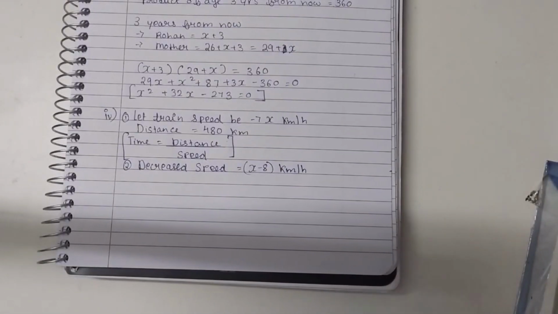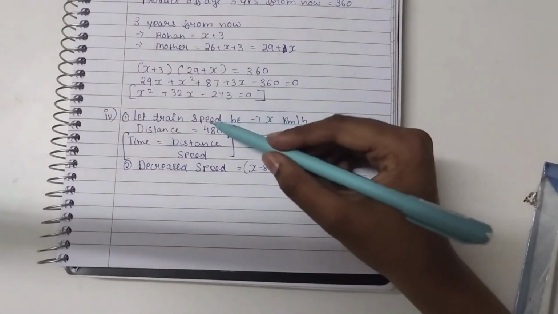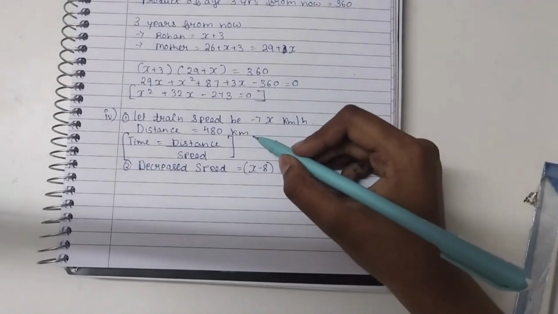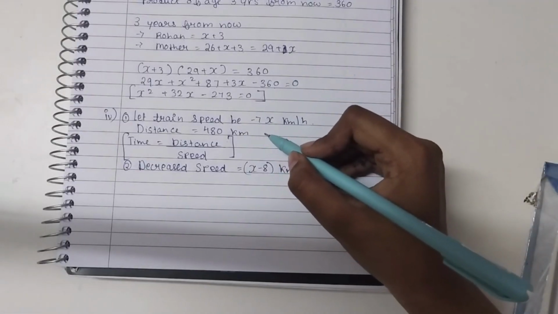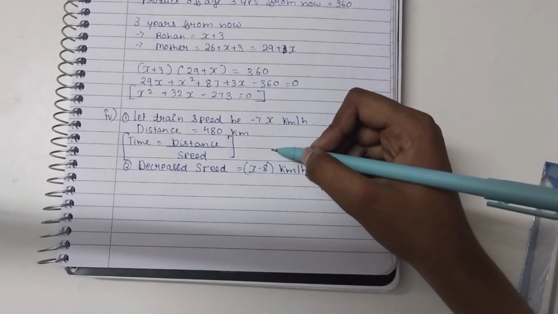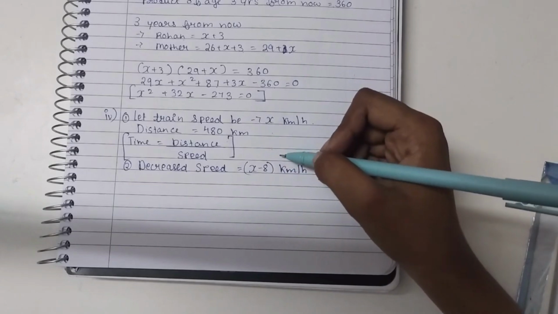In the fourth question, they've given that a train travels a distance of 480 kilometers at a uniform speed. If the speed had been 8 kilometers less, then it would have taken 3 hours more to cover the same distance. We need to find a quadratic equation in order to find the speed of the train. So we're going to assume that the speed of the train is x kilometers per hour. And they've given that the total distance covered by the train is 480 kilometers. We know that the equation which relates time, distance, and speed is time is equal to distance over speed.